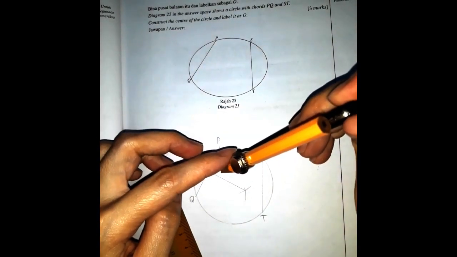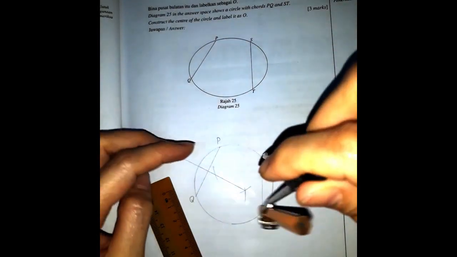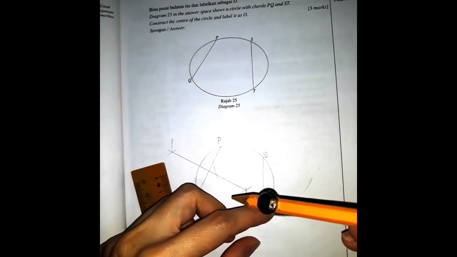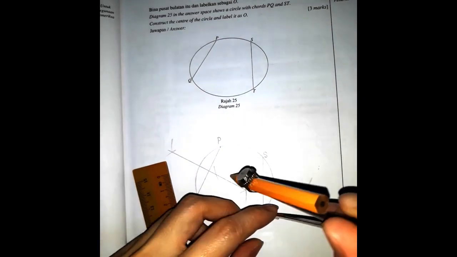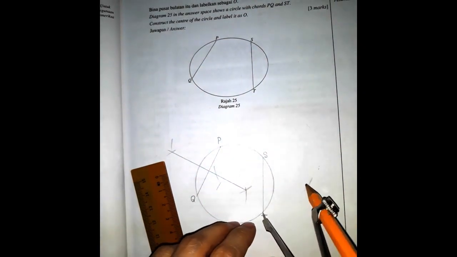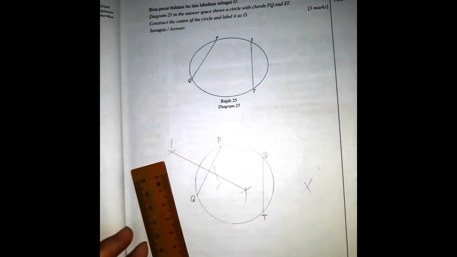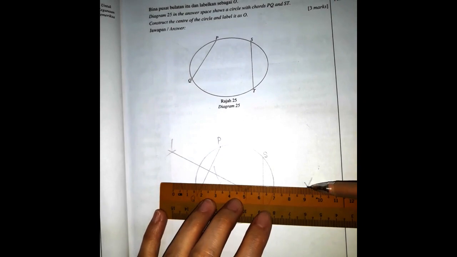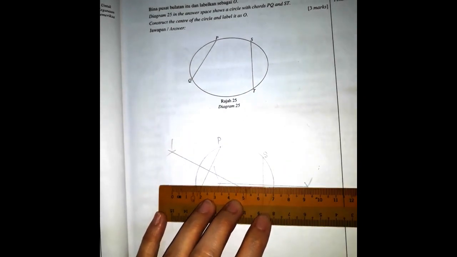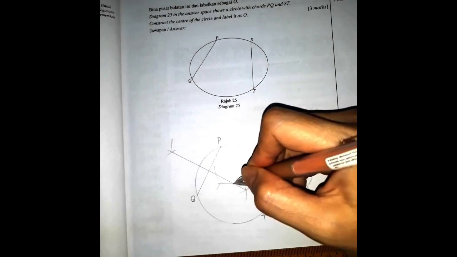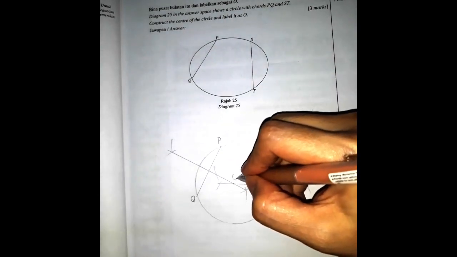We need to construct the perpendicular bisector for ST. And the meeting point is here. So this is the center O.